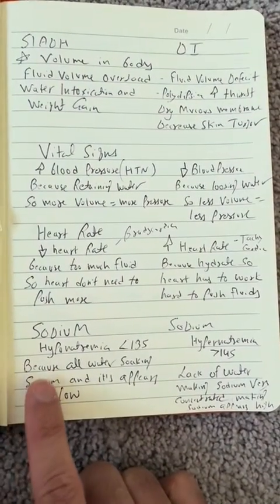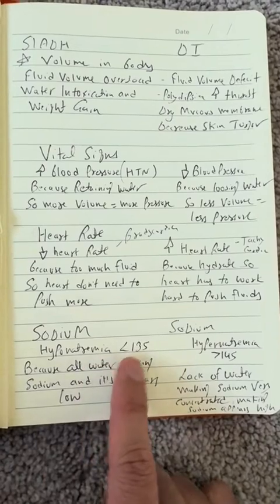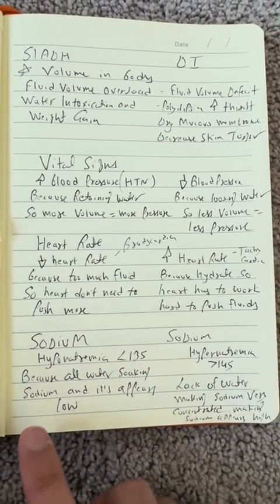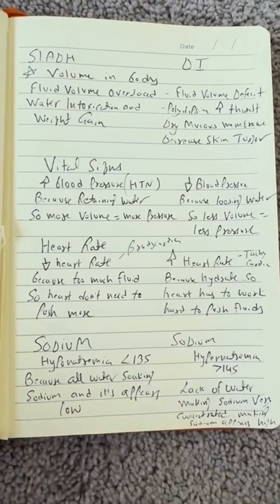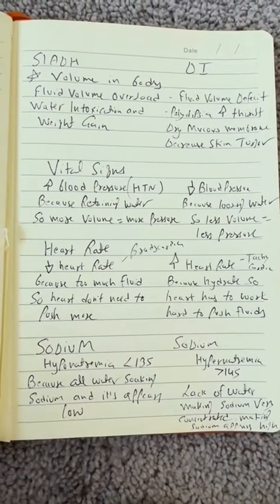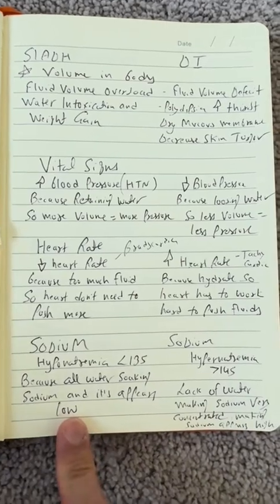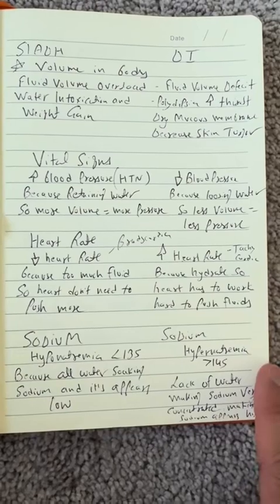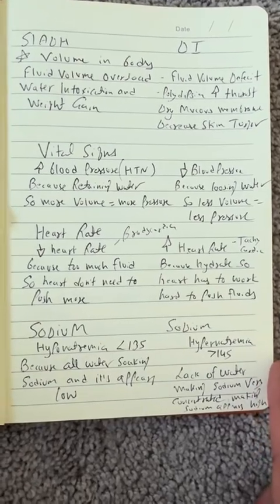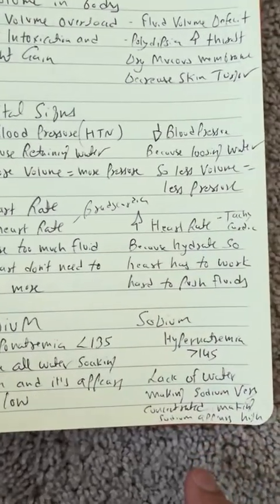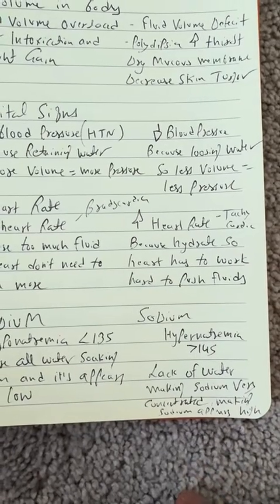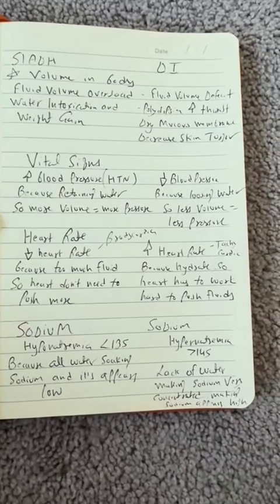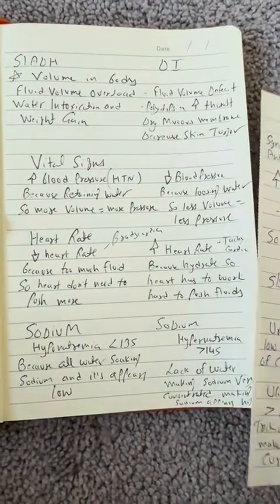So let's discuss sodium. You will have hyponatremia, less than 135, less sodium, because all the water is diluting the sodium and it appears low. On the other side, in diabetes insipidus, you will have hypernatremia, meaning sodium level greater than 145. Lack of water makes sodium very concentrated, making sodium appear very high. So that's the overview of SIADH versus diabetes insipidus.